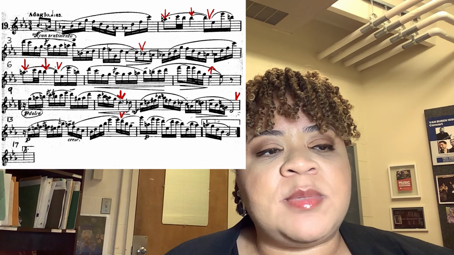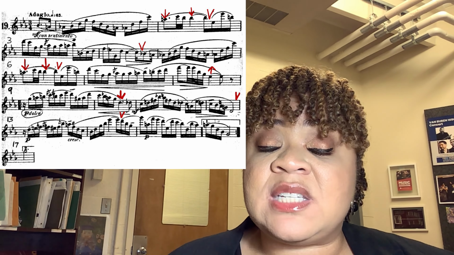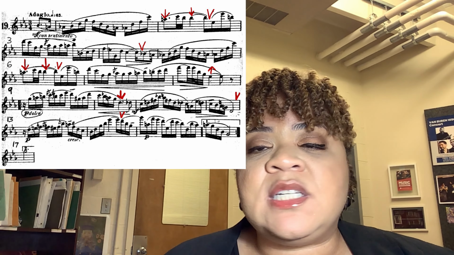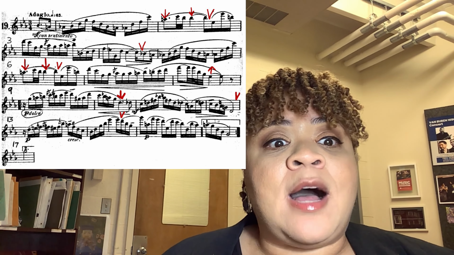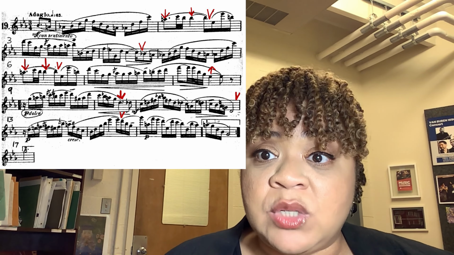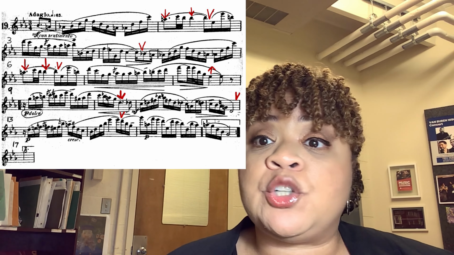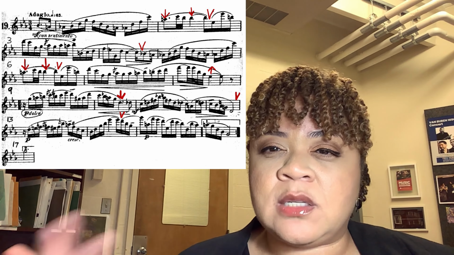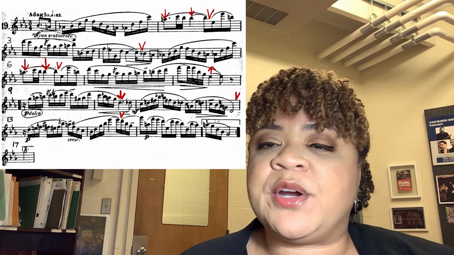But in this excerpt, it's not very fast. It's a quarter note equals 63. So you want to be really intentional about your breathing. Now I'm going to stop here because I'm going to give you an opportunity to mark your measure numbers, because I'm going to be calling out some measure numbers to help you see where to take these breaths.